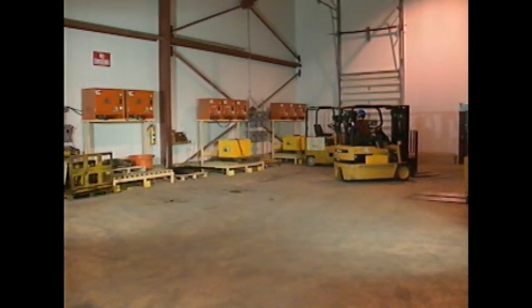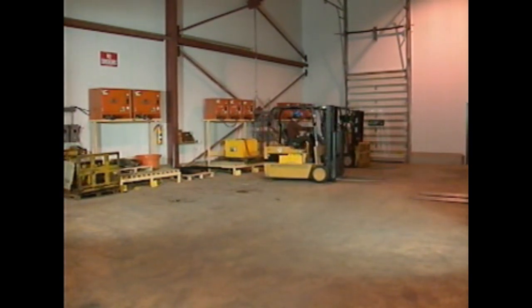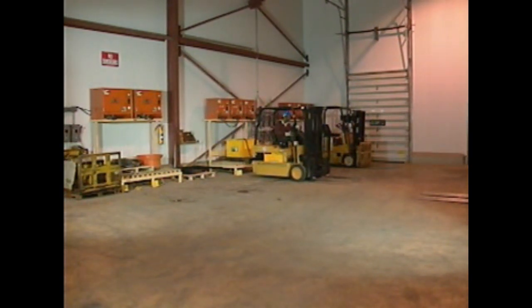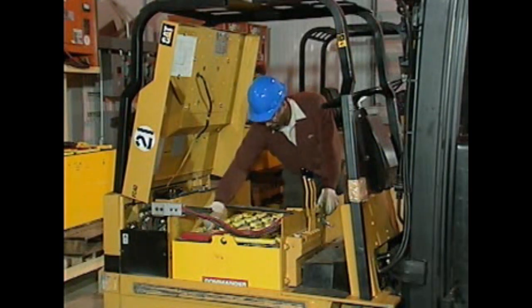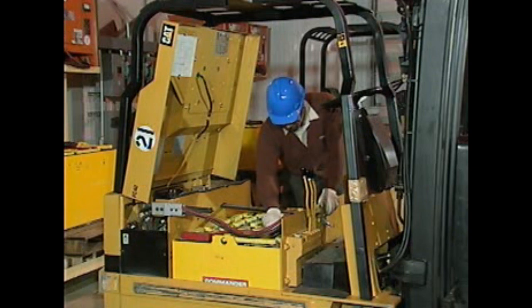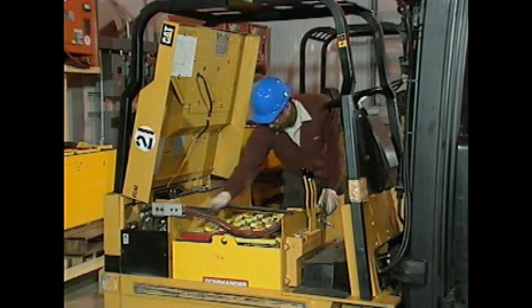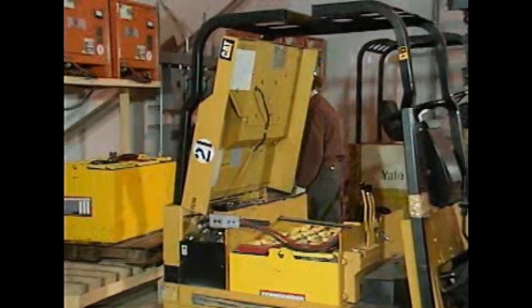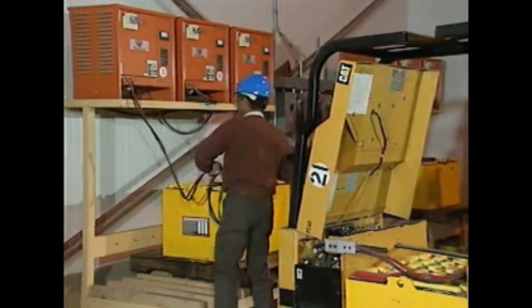If the charge is lower than required for the next day or the next shift, you should drive the forklift to the charging area and recharge the battery. Begin by making sure that all of the battery vent caps are tightly sealed to minimize the amount of hydrogen gas that escapes during charging. Then, plug the battery into the correct charger for your forklift's battery.